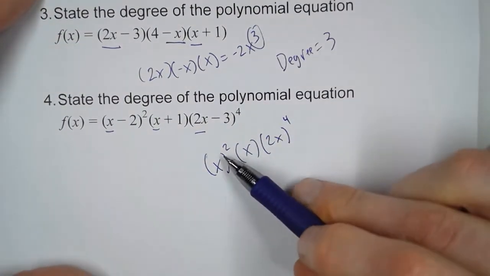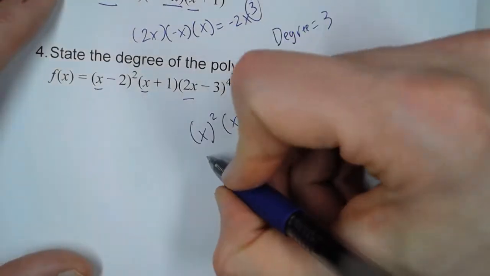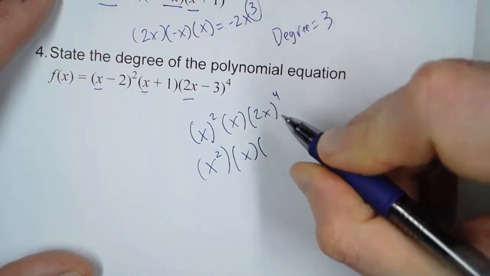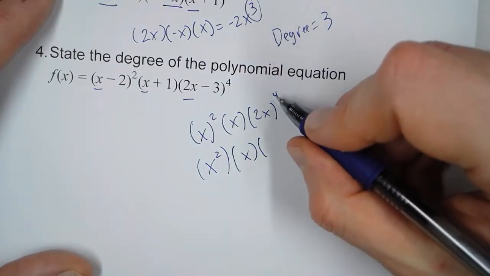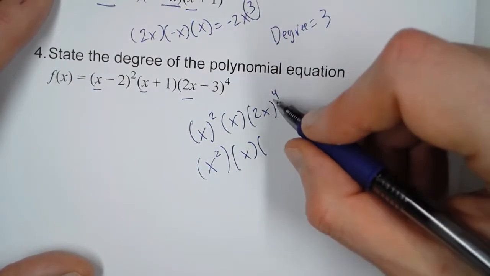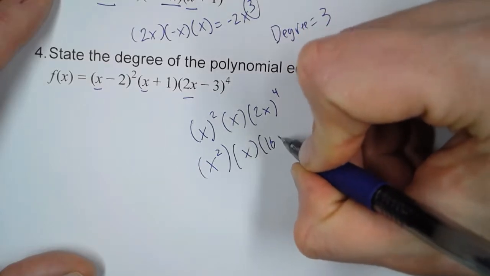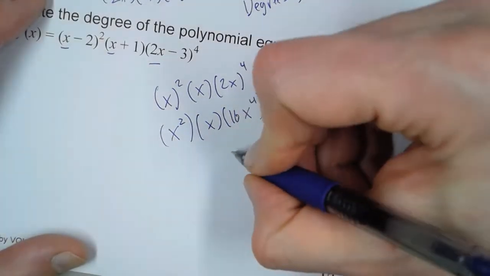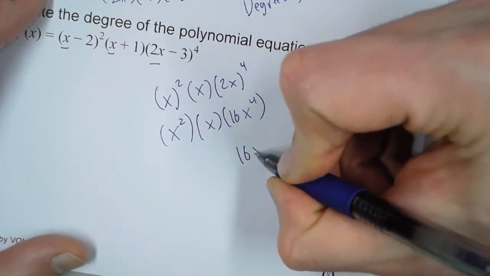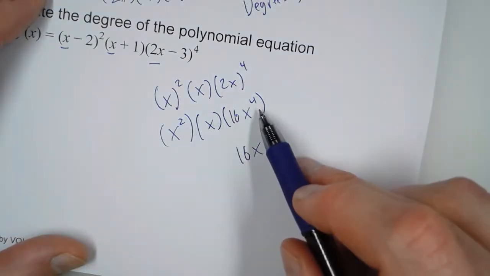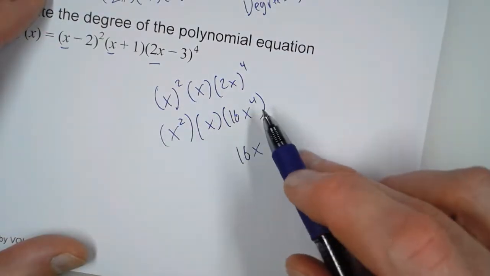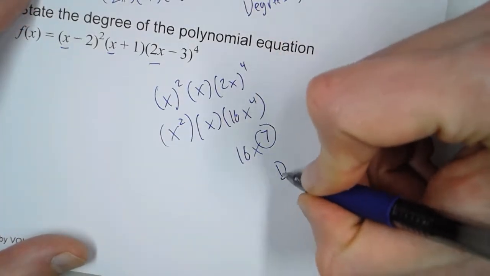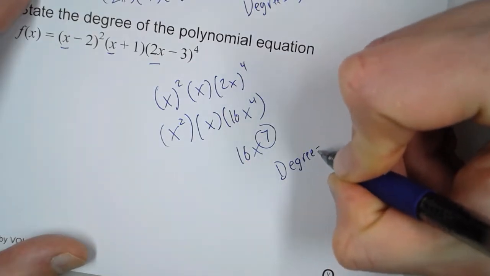So here, x squared becomes, well, just x squared. I can bring that inside the parentheses. Here, I have 2x quantity to the 4th, so that means that 2 to the 4th is 16, and then we've got x to the 4th. And so when we multiply, the number out front is 16, and then the powers of x are going to be 2, 1, and 4. Now when we multiply, we add the powers of x. So that means that's going to be to the 7th power. So that means that is our degree. It's 7.